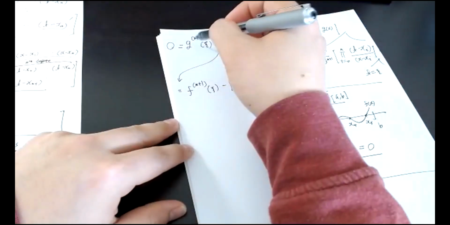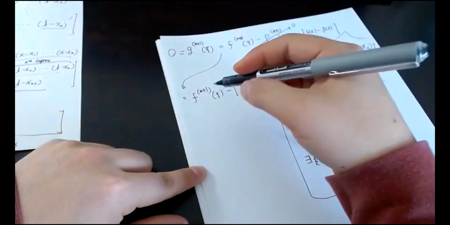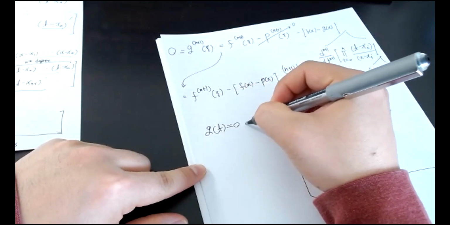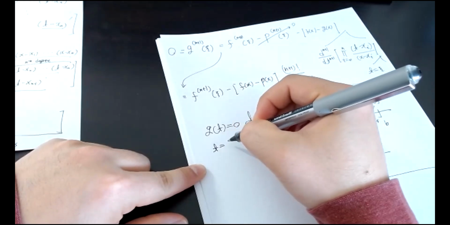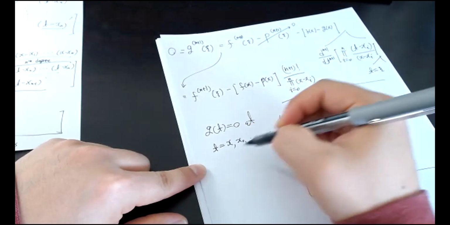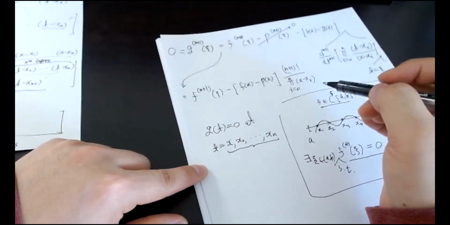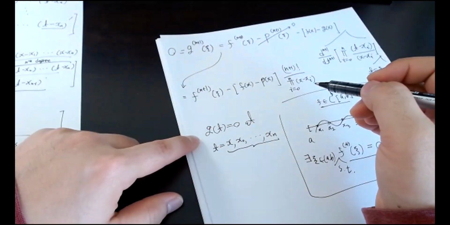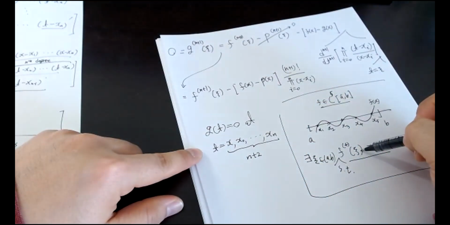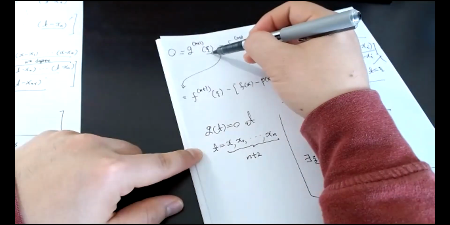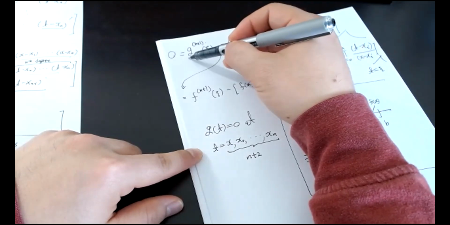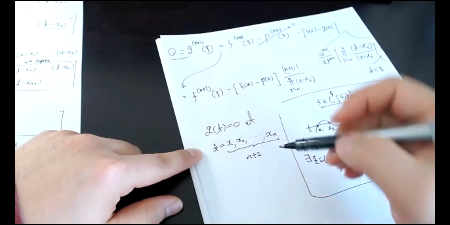So function g, g of t was 0 at what? t is equal to x, and then t is equal to x0 through xn. So how many roots does g have? n plus 2, right? So applying the generalized Rolle's theorem, there exists xi such that the n plus 1 derivative of g equals 0. Okay, so so far we got this.